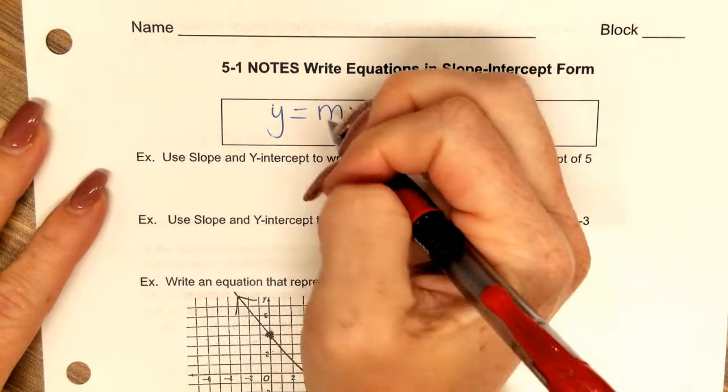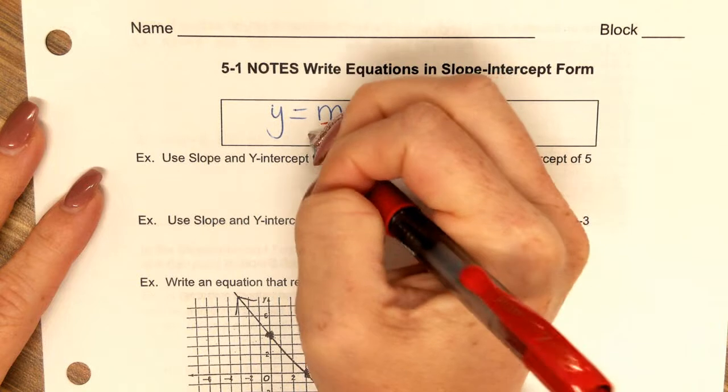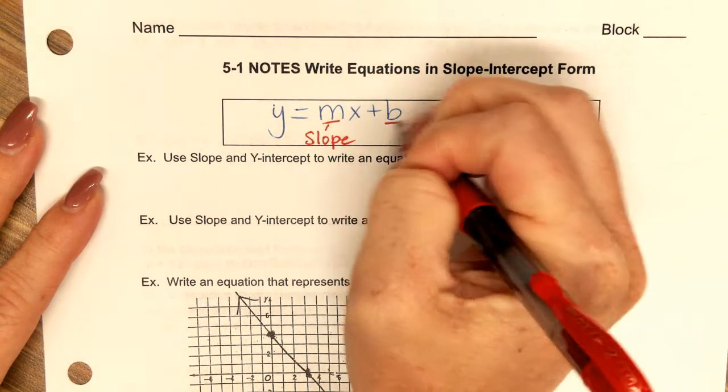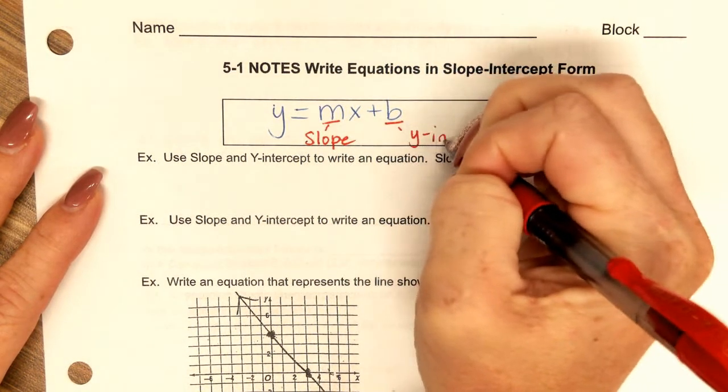Where the m is the slope and the b is the y-intercept.